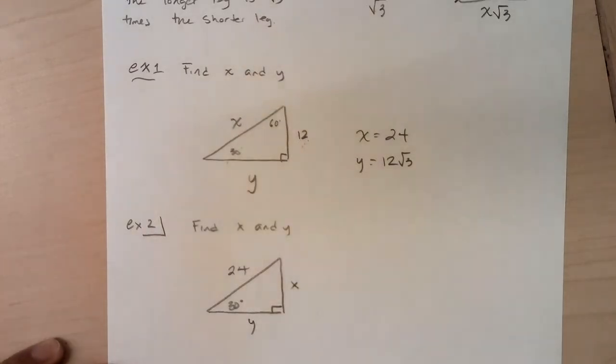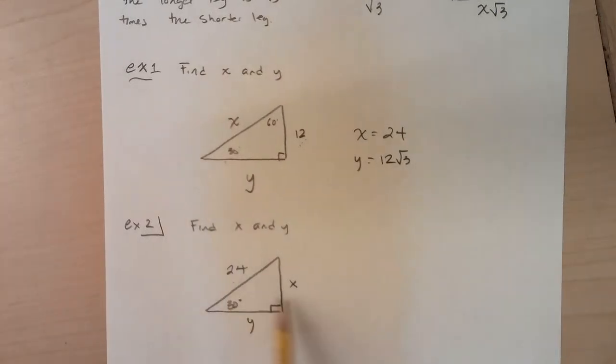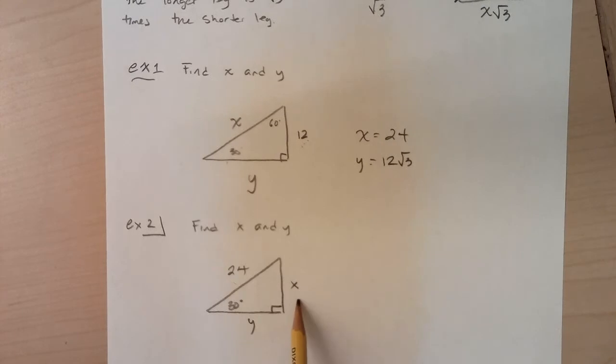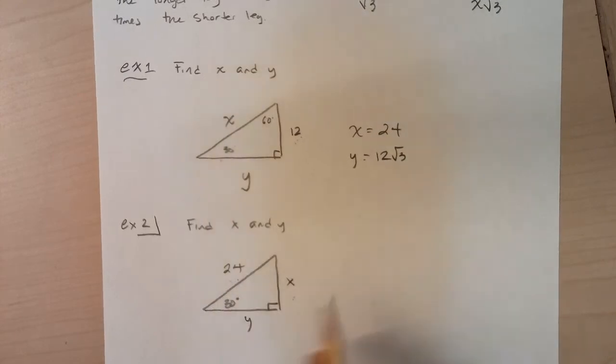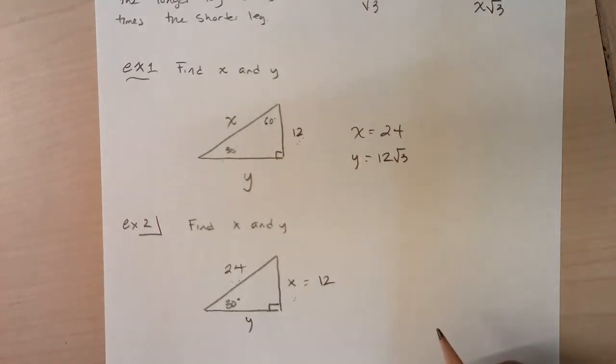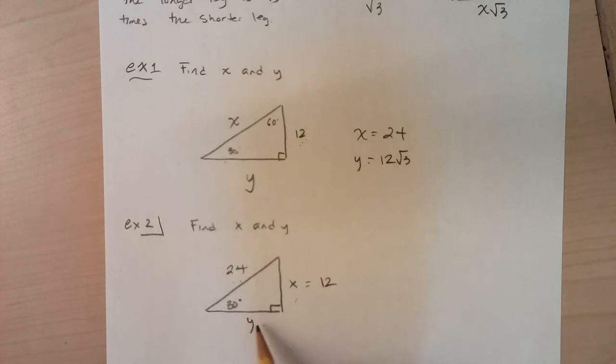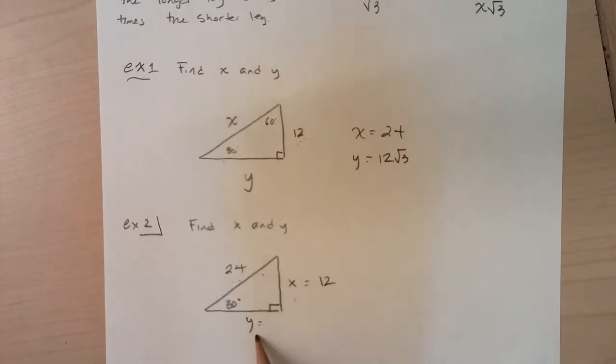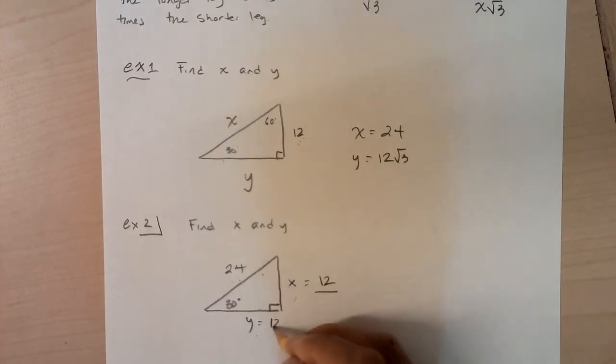I want to find the values of x and y. I would think for most people it would be easier to find the side opposite the 30-degree angle first, because if the hypotenuse is twice as long as the shorter leg, then the shorter leg is half as big as the hypotenuse. So take half of 24, 12. And then it's really kind of the same as the last problem. Maybe I should have picked different numbers. But if y is the side opposite the 60-degree angle, it's the longer leg, it's square root 3 times the shorter leg. So 12 square root 3.